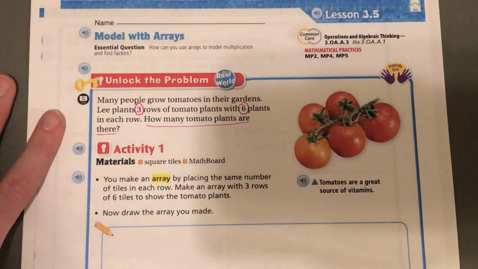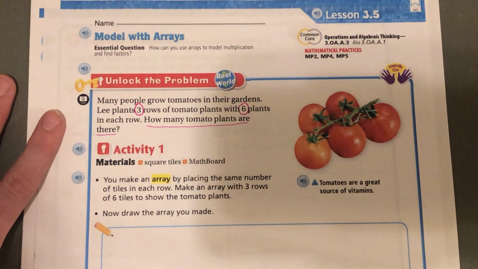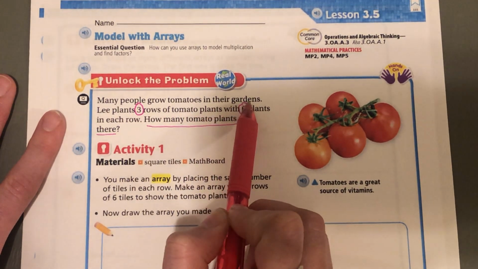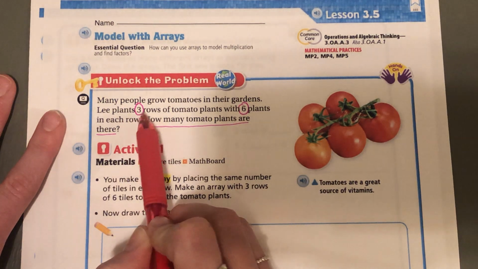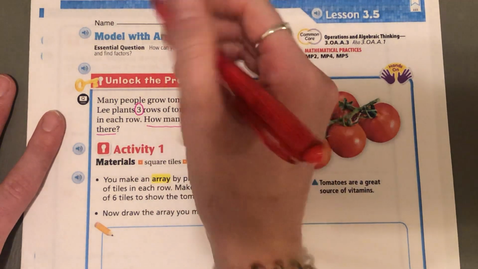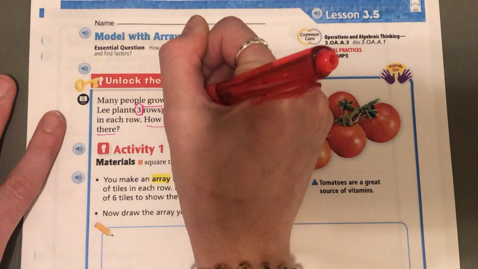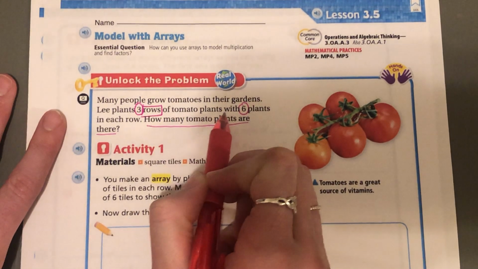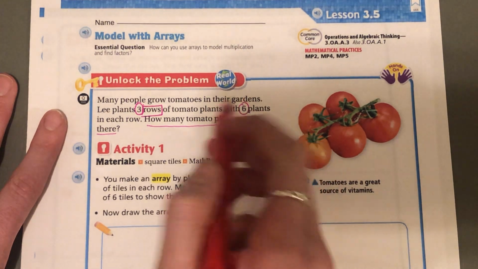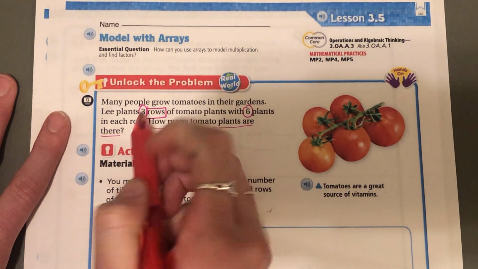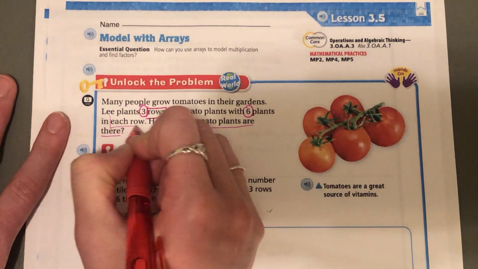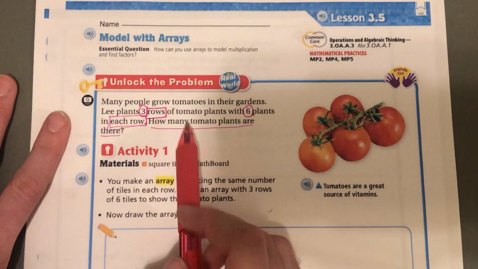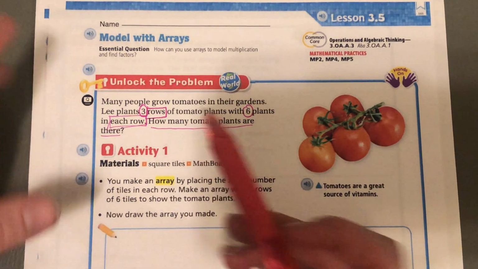Now I have to box the operation clues. Let's see if any of these words stick out to us. Many people grow tomatoes in their garden. Lee plants 3 rows. I know that rows is a word that is associated with multiplication, of tomato plants with 6 plants in each row. So those are 2 buzzer words. I've got the word each and I've got the word row. How many tomato plants are there?